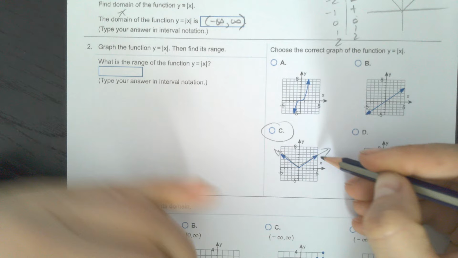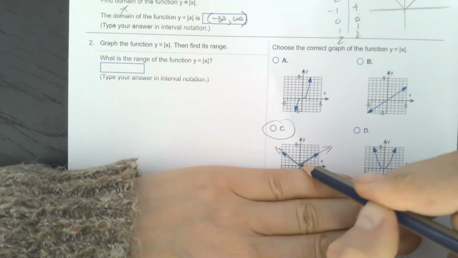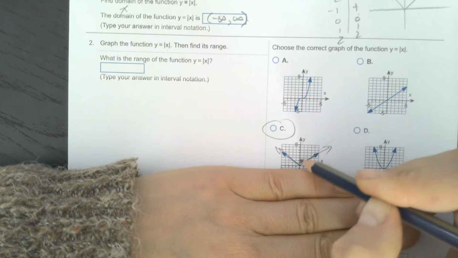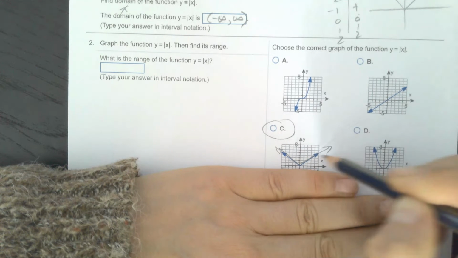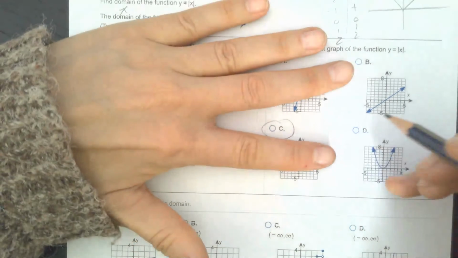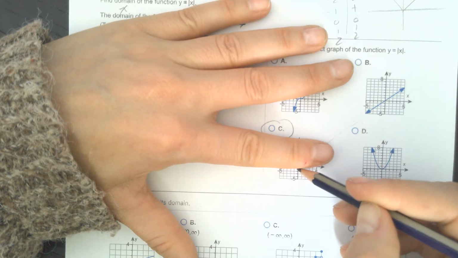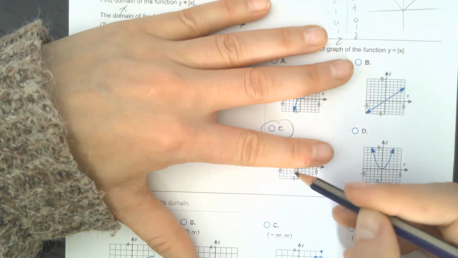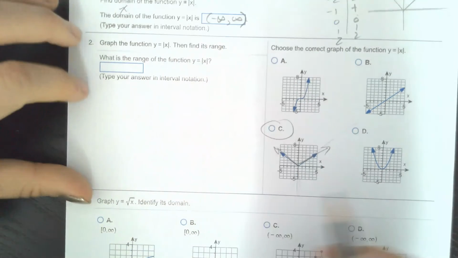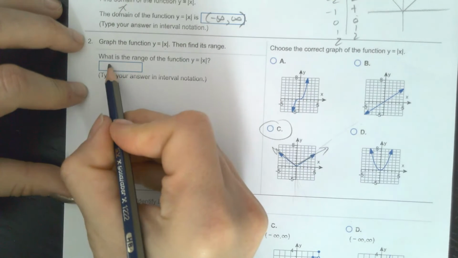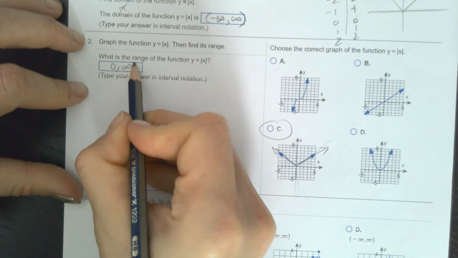If I cover the negative side, these lines are going to go straight up and use all the positive values of y. Now if I look down here, no part of that function is going to use the negative values of y. So really, it's going to go from 0 to infinity for y.